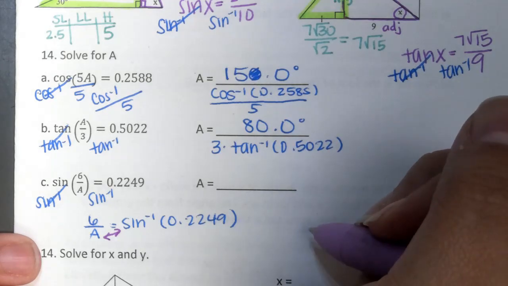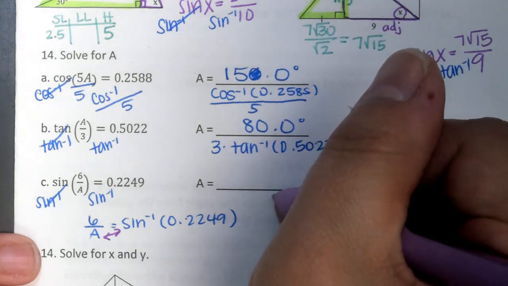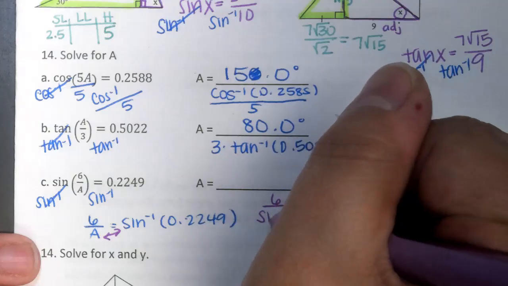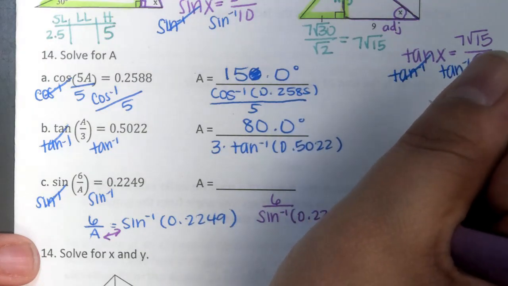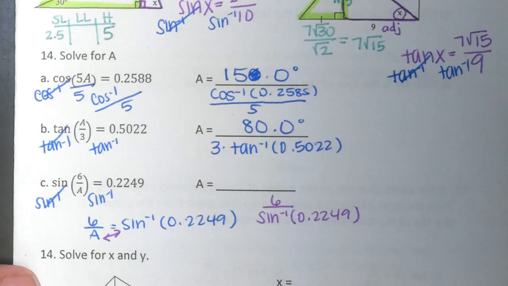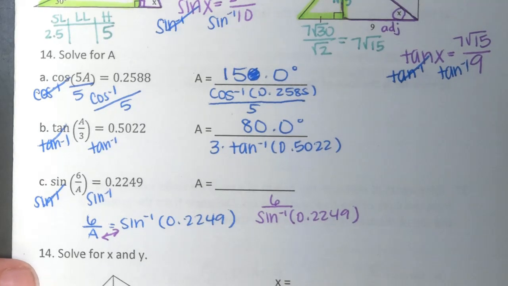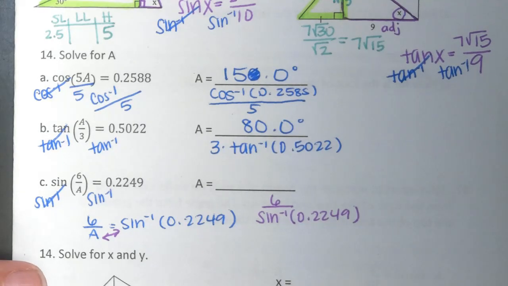6 over. Did you do inverse sine? You can't do that. Let's see. Make sure you put it in the calculator right. Oh no, not tan.